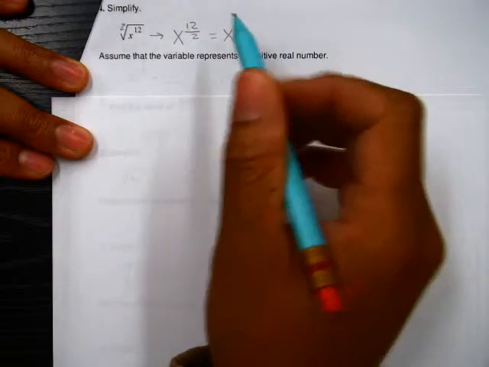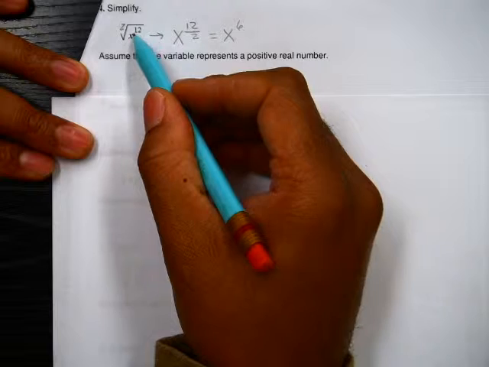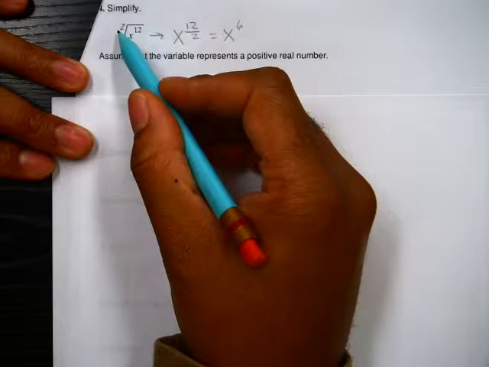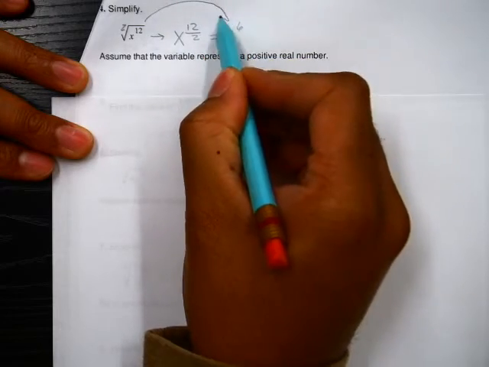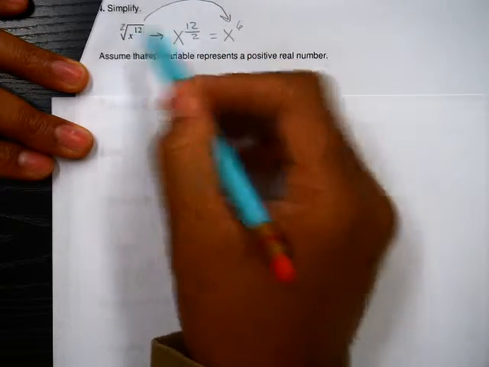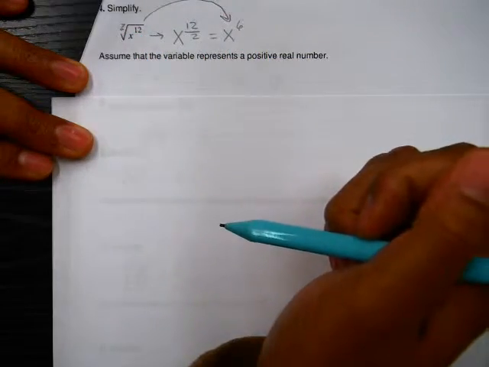My general rule of thumb here is whenever that power is divisible by that root, I can pull it straight out of that radical, and it would be x to the 6th power, because 12 divided by 2 is 6.